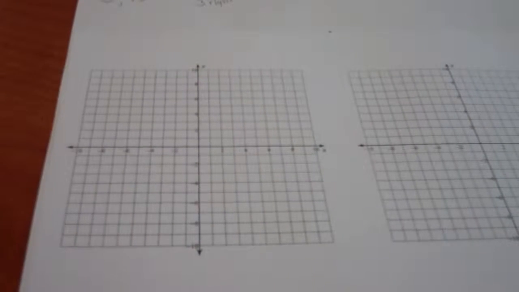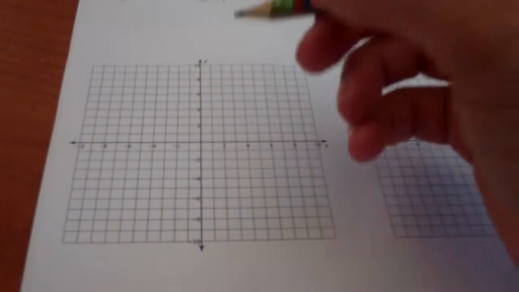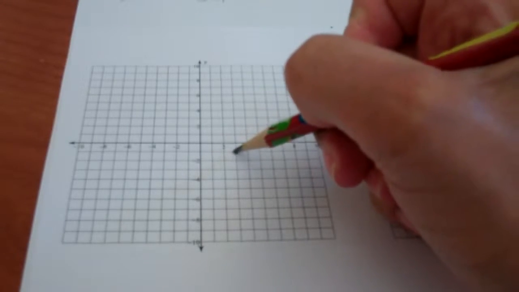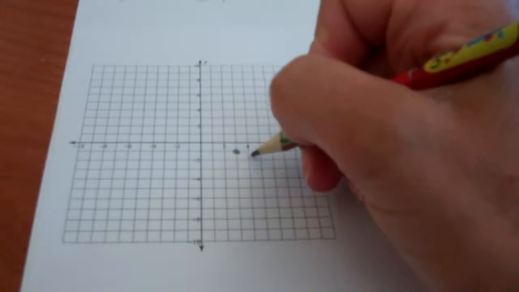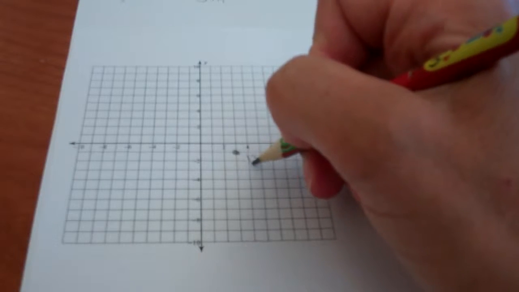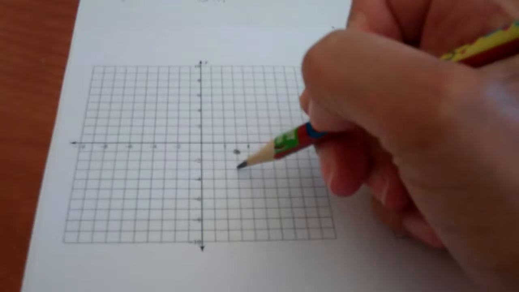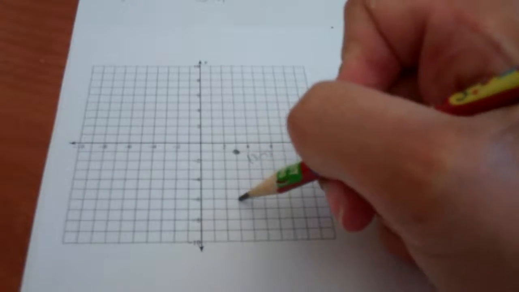So let's graph this first on the graph here. My point again was 3, negative 1. So I'm going to go to 1, 2, 3 on the x and negative 1 on the y. So there's my point, 3, negative 1. And then my slope, let's remember, was down 5: 1, 2, 3, 4, 5, and right 3.